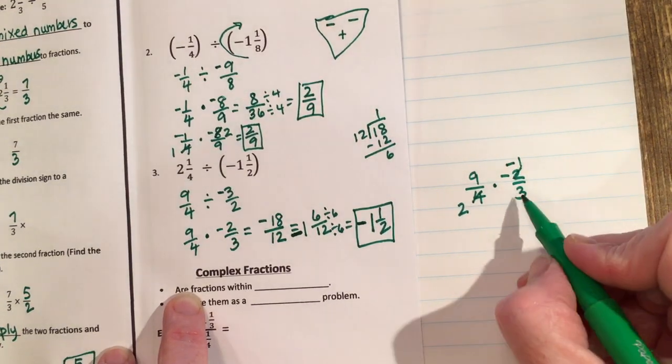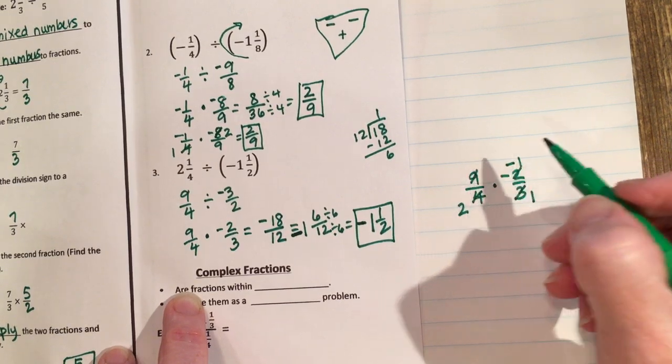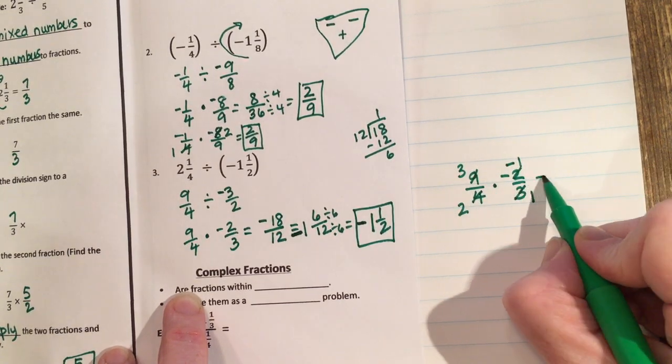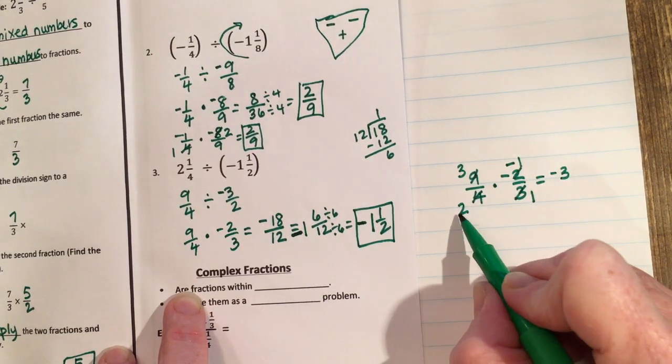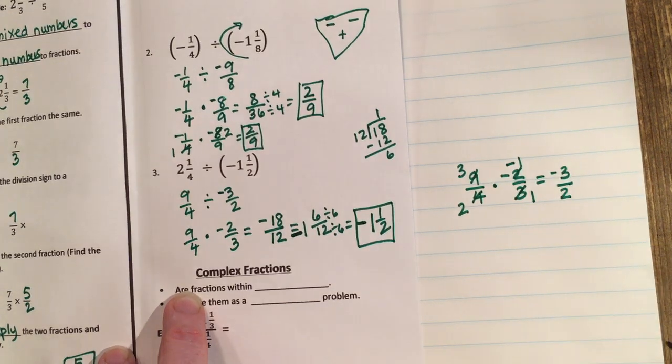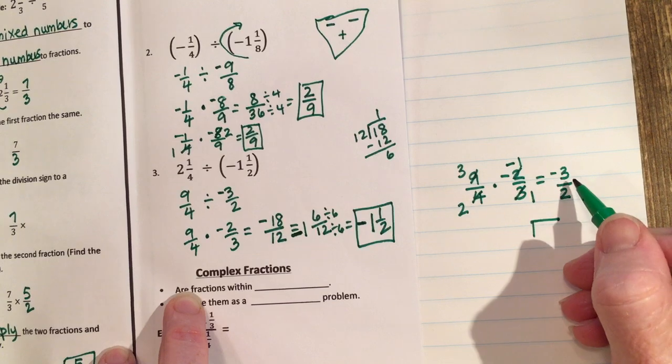Both of these numbers are divisible by 3. 3 divided by 3 is 1. 9 divided by 3 is 3. So now I would multiply using these new numbers. 3 times negative 1, negative 3. 2 times 1 is 2. That's improper, so I still have to do this part. I can't skip this step.